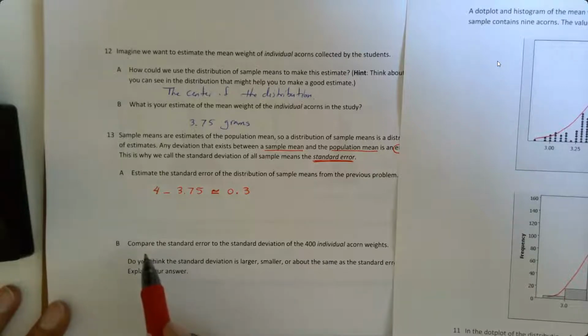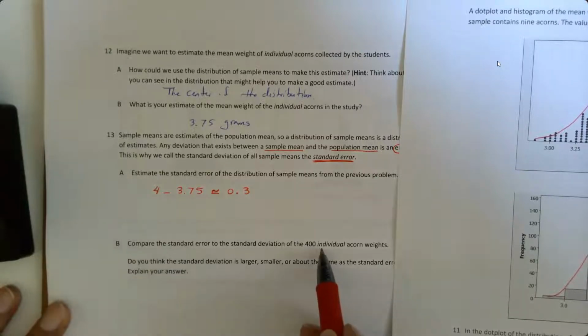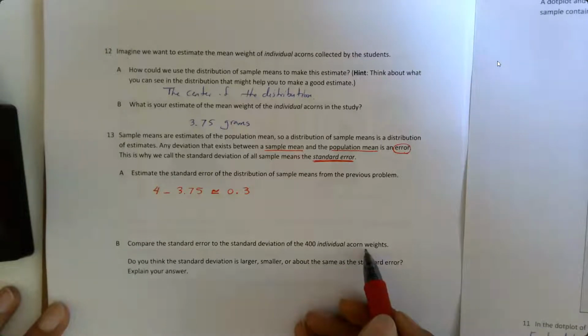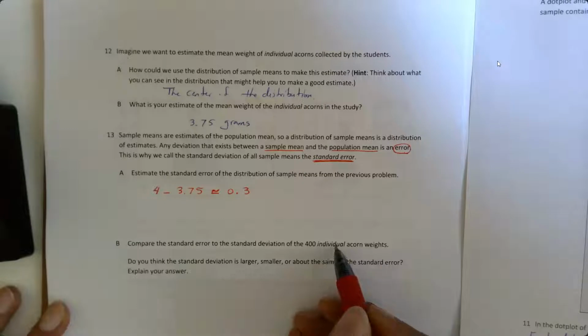Remember that we said if we work with individual weights, not the mean weight, we get more variability.